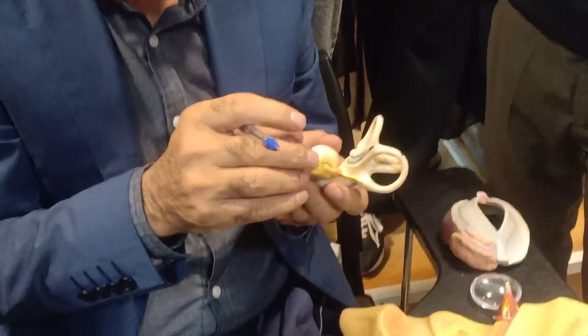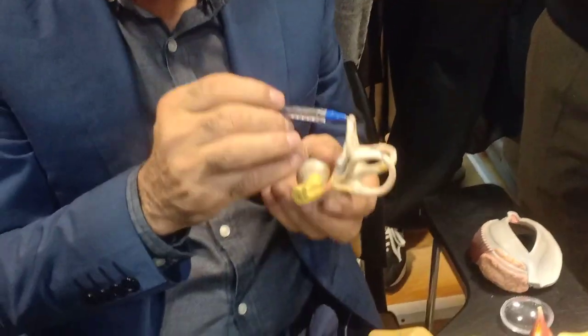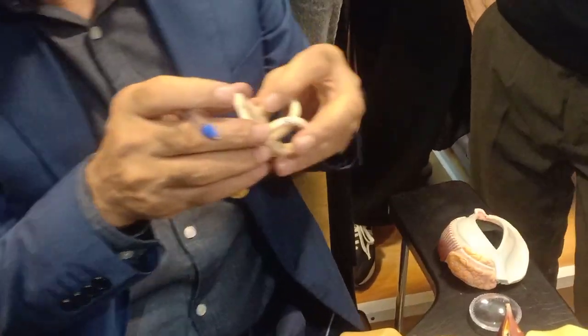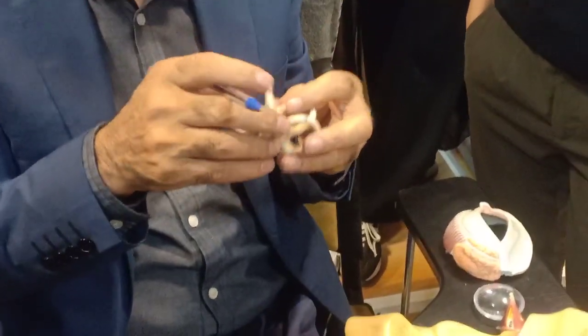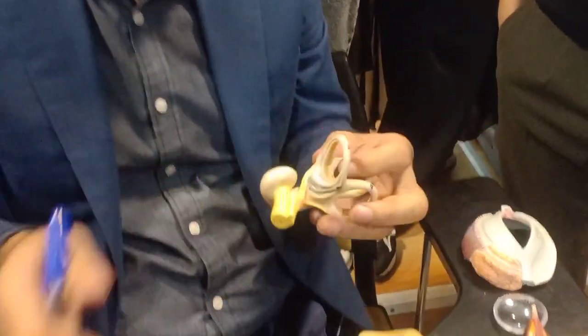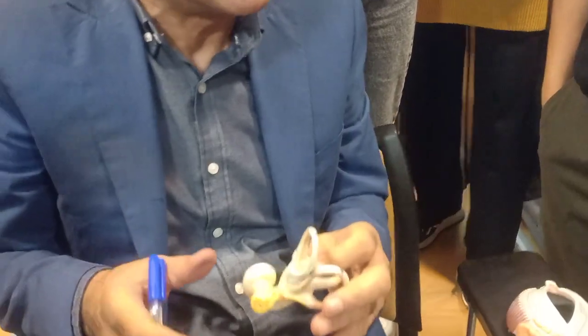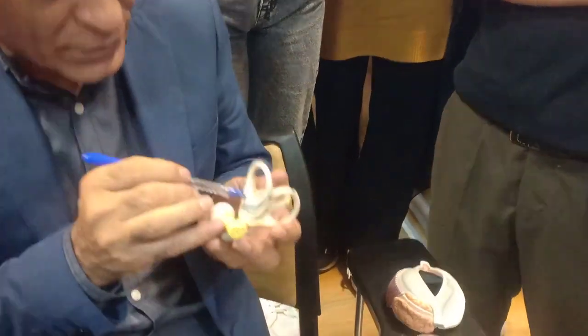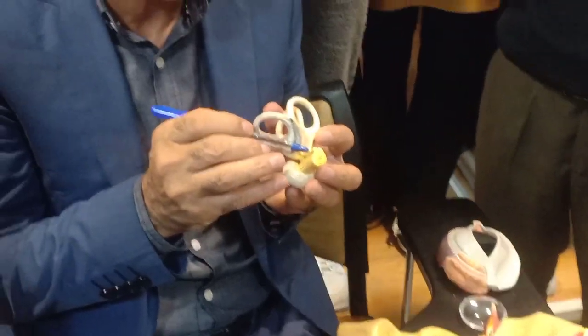The semicircular canals control balance of dynamic movement, and the saccule and utricle control balance of static position. The semicircular canals, utricle, and saccule form the vestibular nerve.